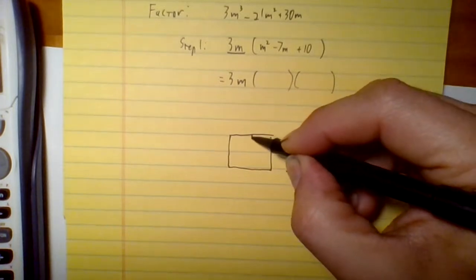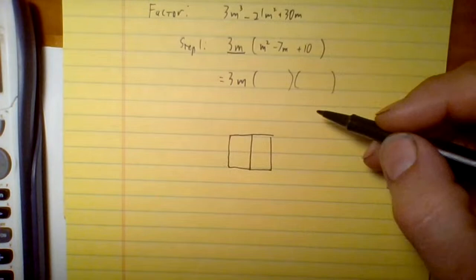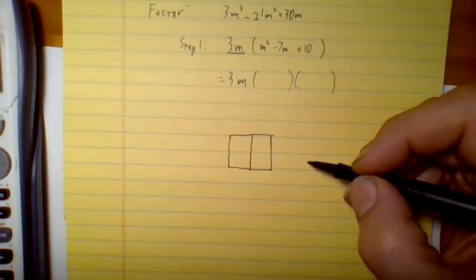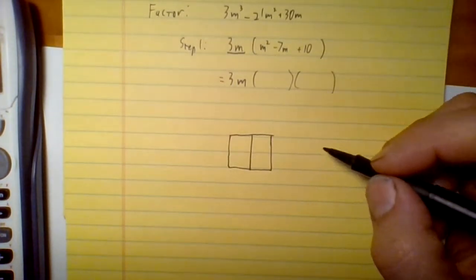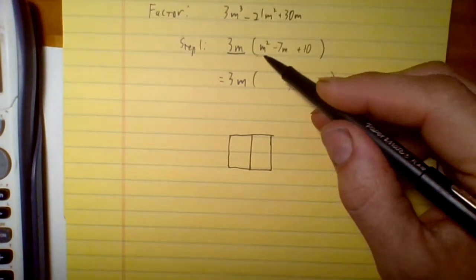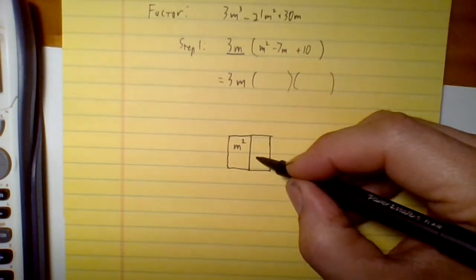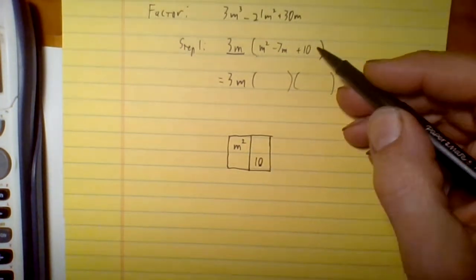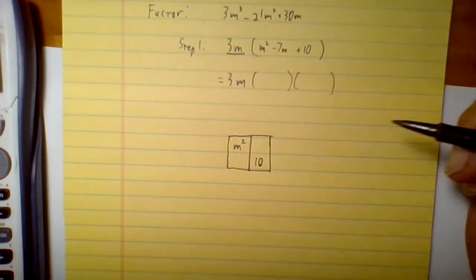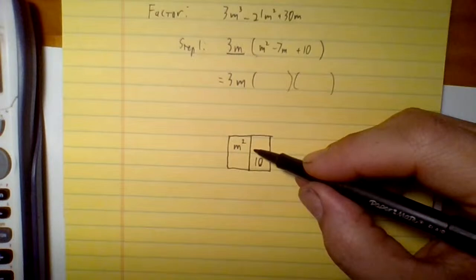This will work nicely for anything that factors into a binomial times a binomial, which is what we're doing. That's what all these are. Almost all the factoring that we do. First and last terms are M squared, so that goes here, and 10. When we're doing these one variable factoring things, that last term is just the number. Fine. These two are the magic things.